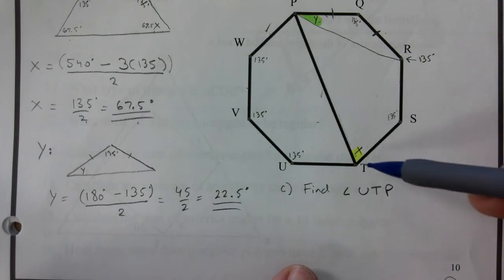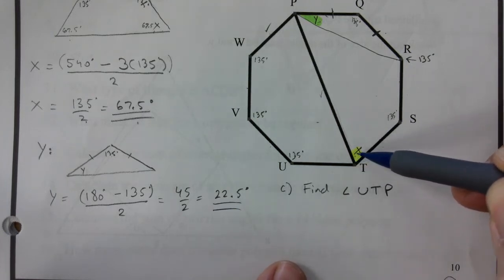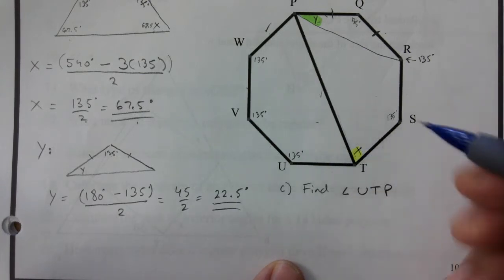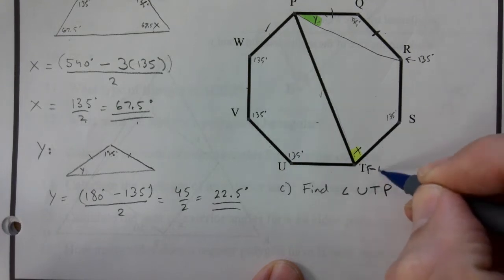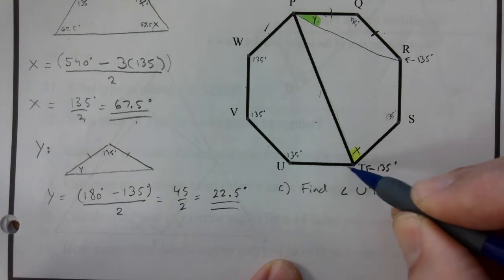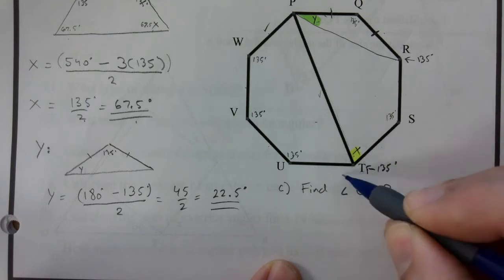And this one is actually not too bad at all. Okay, because we know that this vertex at T here, that whole thing is 135. We know that this is 135 here at this intersection between the outside, right? The sides of the octagon.